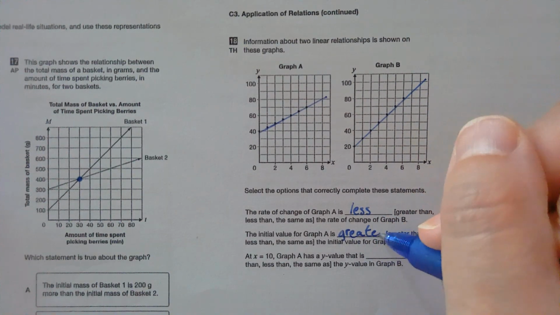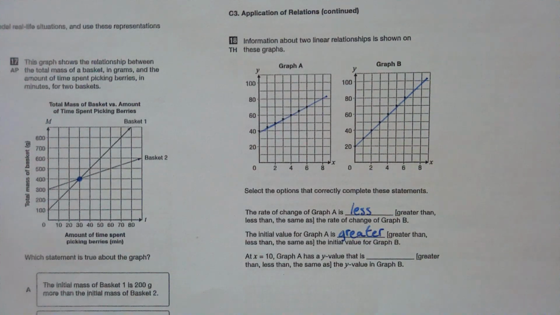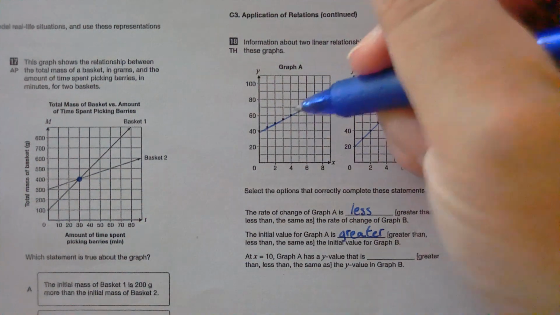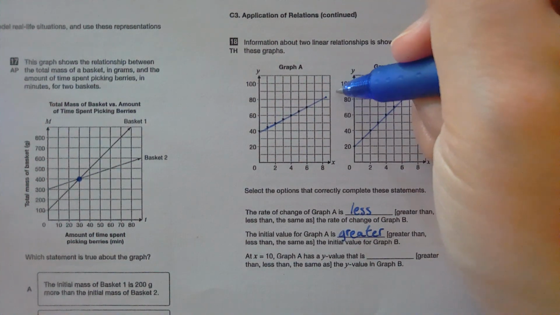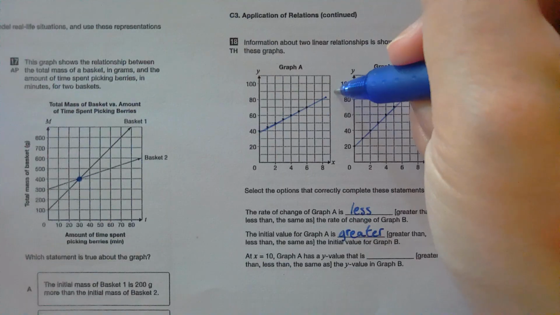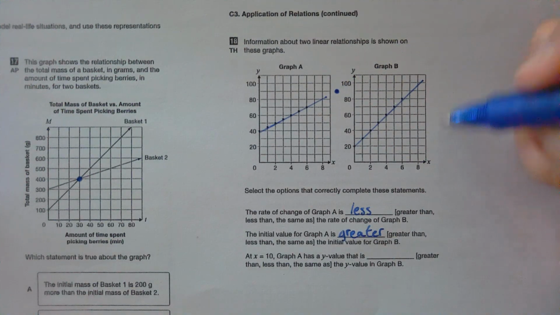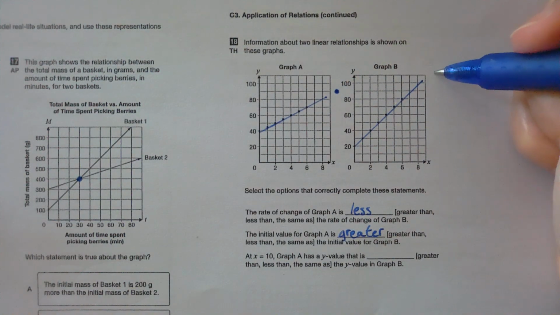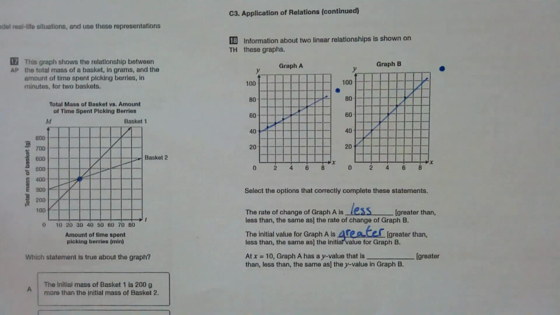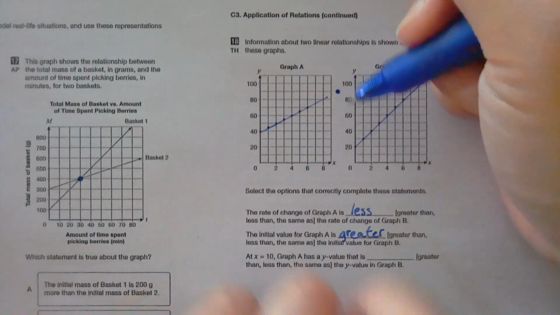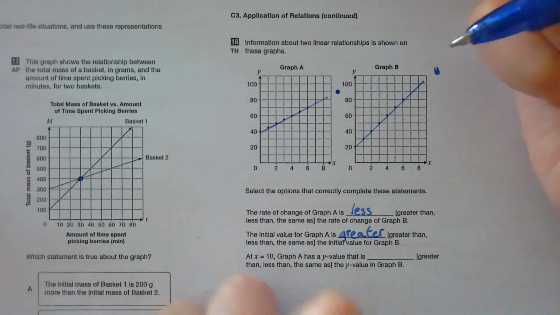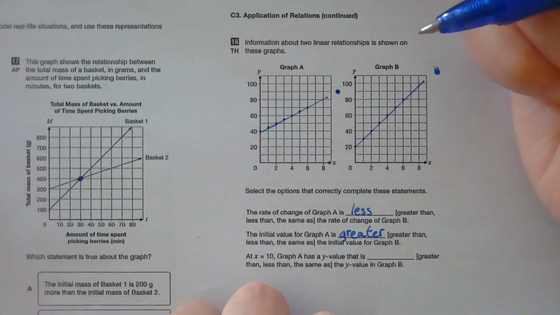So this point right here, when you extend that graph, what do we call that again?